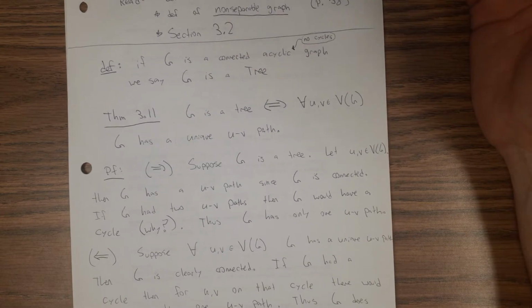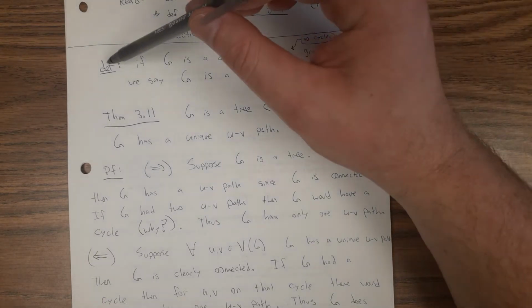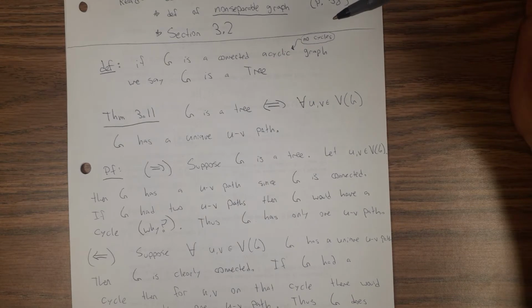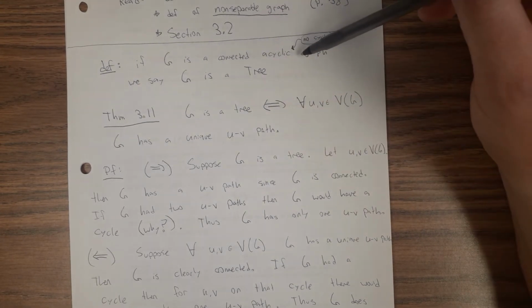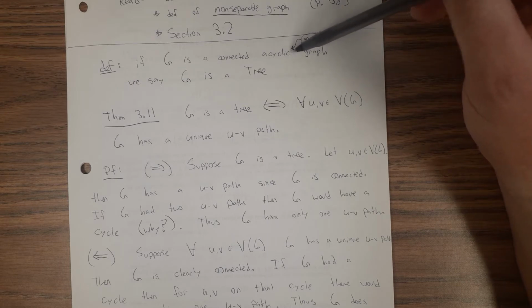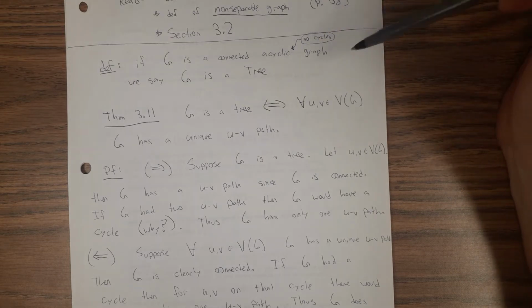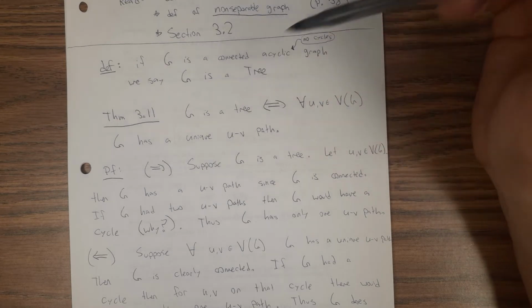So I basically already defined this, but if G is a connected acyclic graph, acyclic just means no cycles, then we say G is a tree.